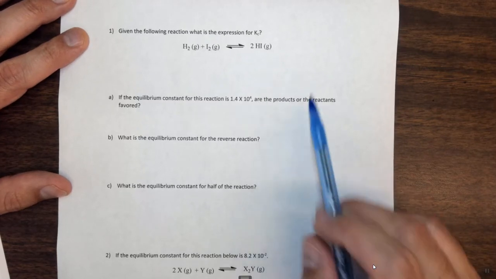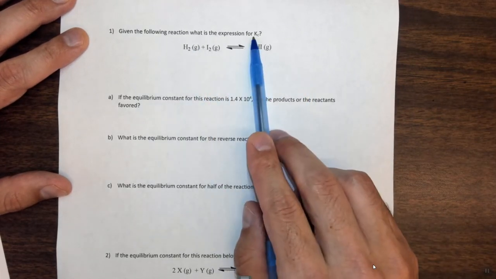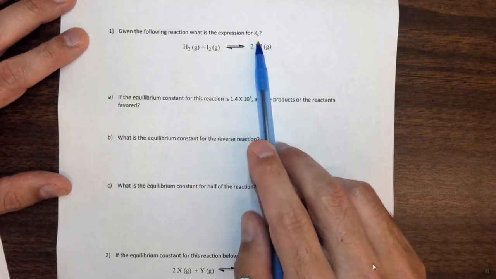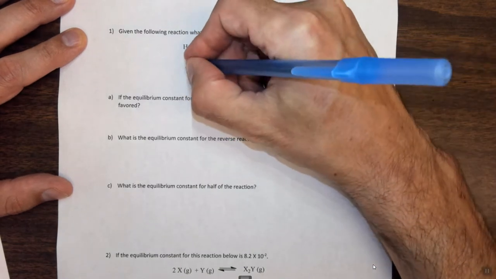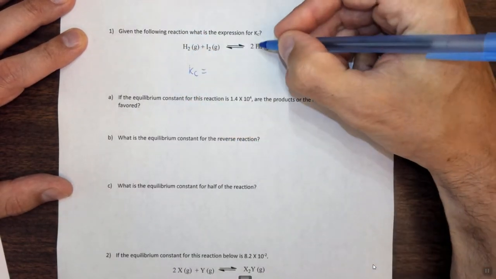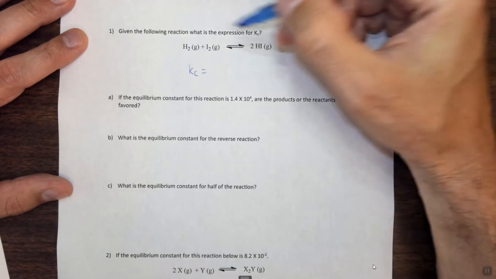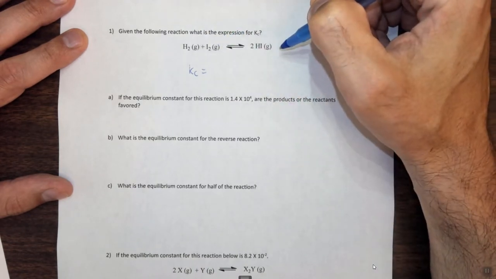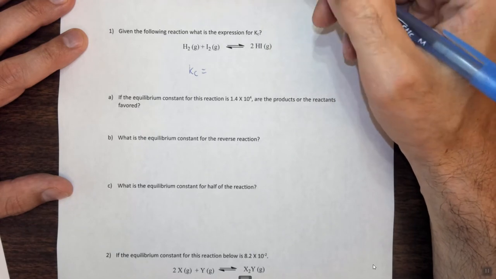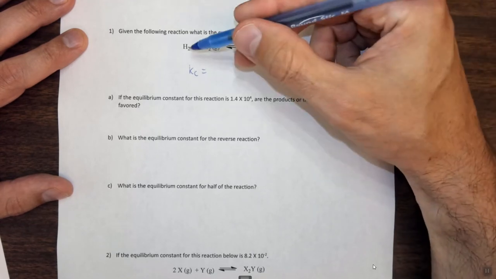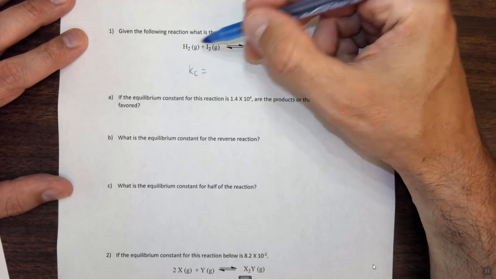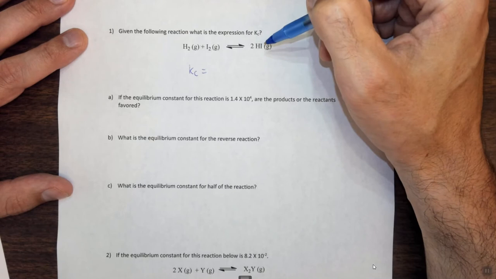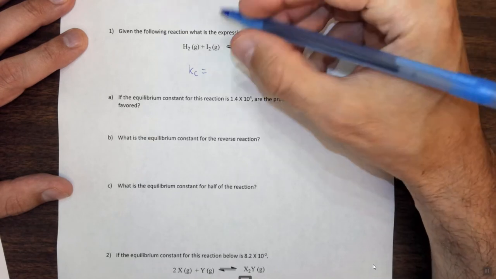In this question, it says, given the following reaction, what is the expression for Kc? So here, in order to find the expression for Kc, we need to do Kc equals products over reactants. And since this is an elementary reaction that's in equilibrium, and when reactions are in equilibrium, what is equal is the rate of the forward and the rate of the reverse reaction, not necessarily the amount of products and reactants. In fact, they're very rarely equal. We just need to do products over reactants.